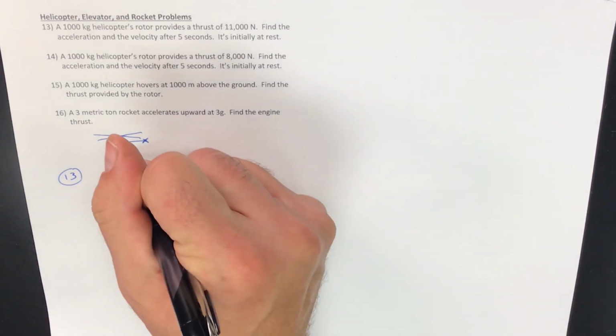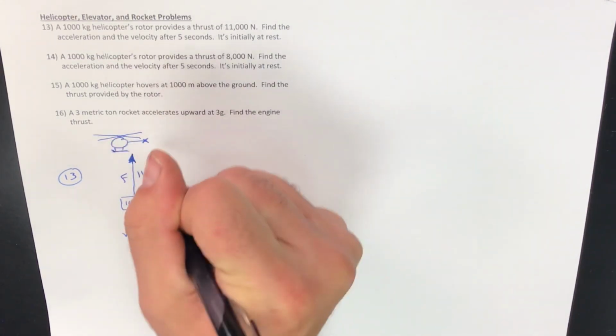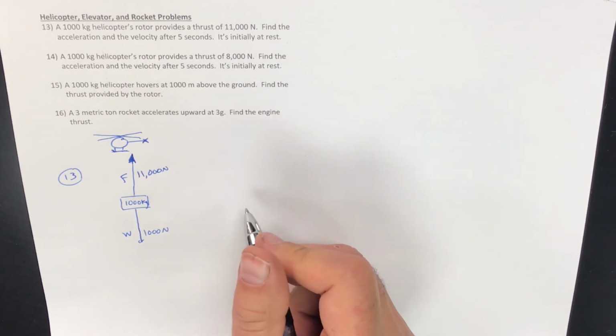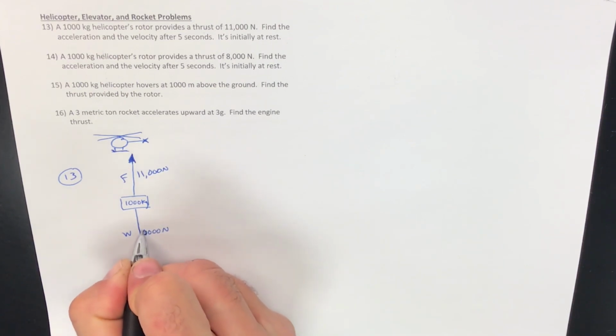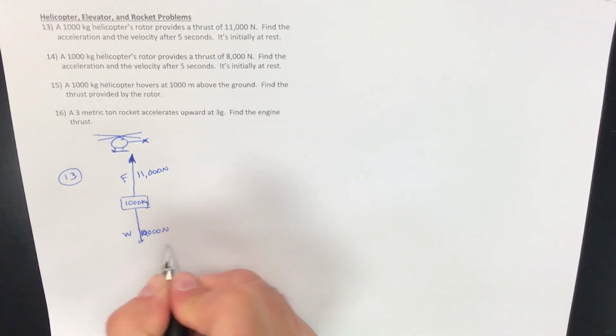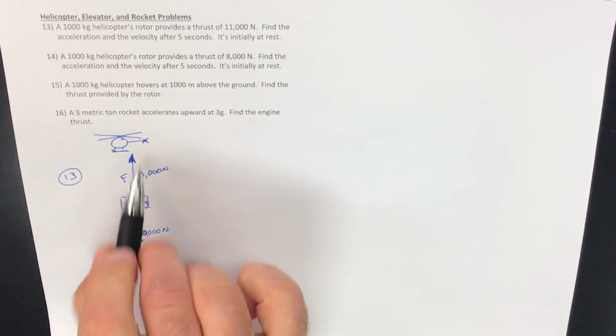But you have to remember that it's bigger. It's actually bigger than that, so you should draw it longer. I didn't do a very good job of that, but whatever. And this is not 1,000. This is 10,000 newtons. 1,000 kilograms, W equals mg.